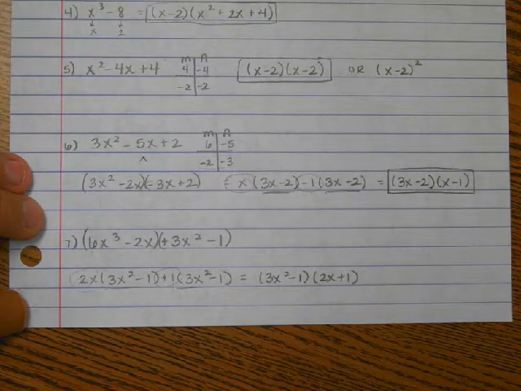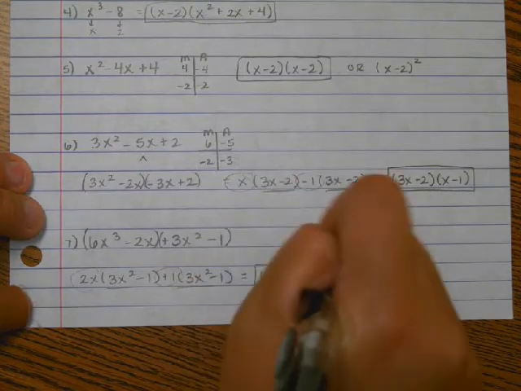Okay, so on the 3x squared minus 1, yes, it's a squared, yes, it's subtracting, and 1 is a perfect square. But the number 3 in front of the x squared is not perfect, so I cannot break that down any further.